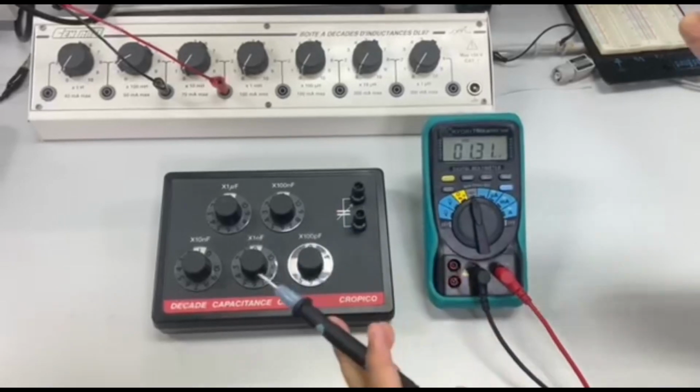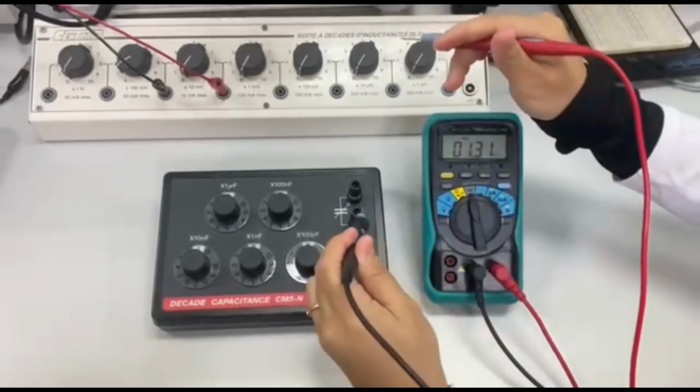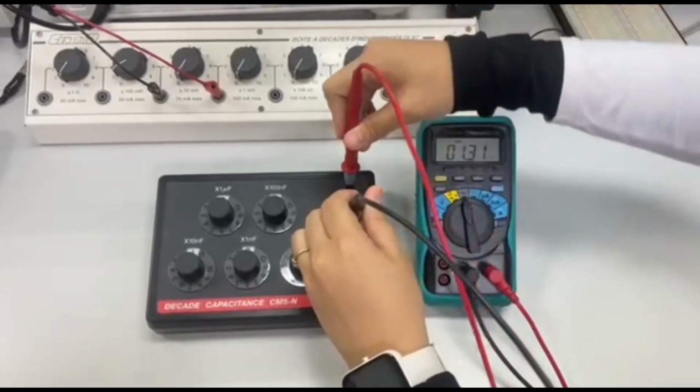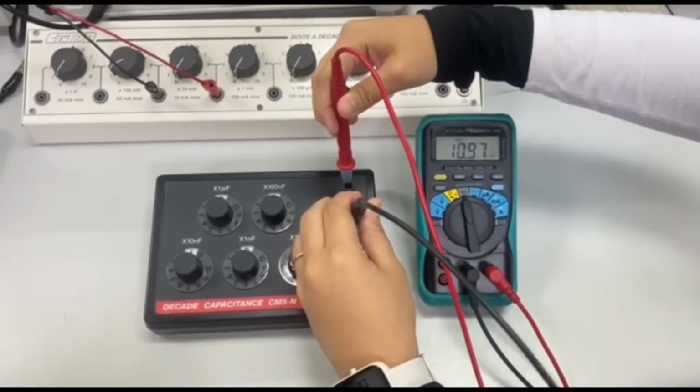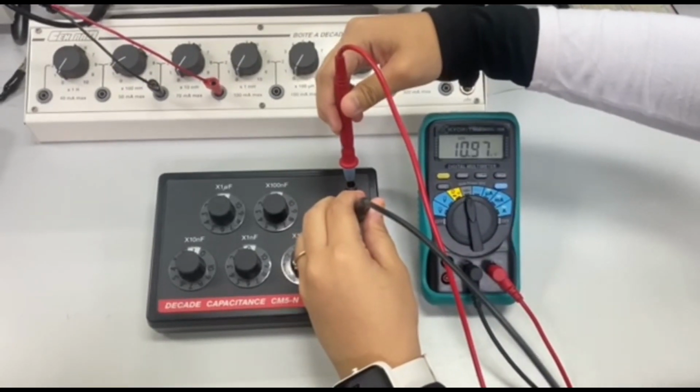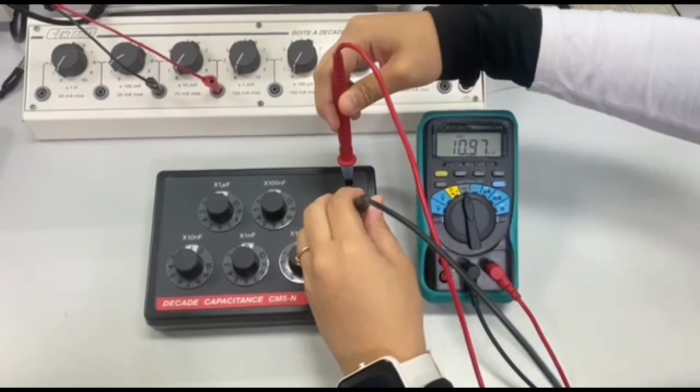Next, we connect the multimeter wire to positive and negative capacitance. Then finally, the multimeter will show the value of the capacitance.